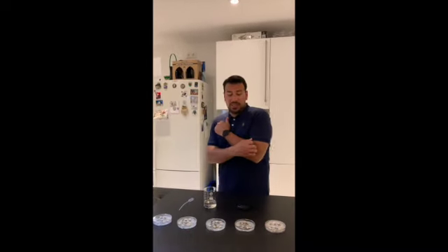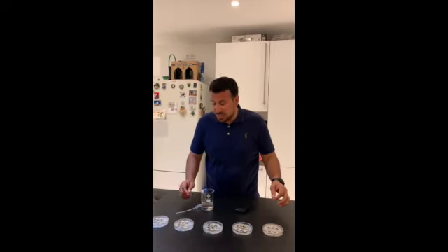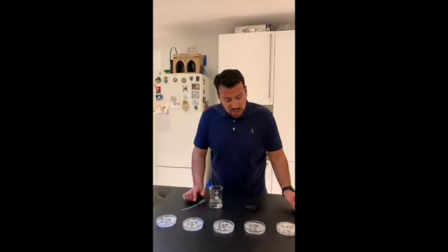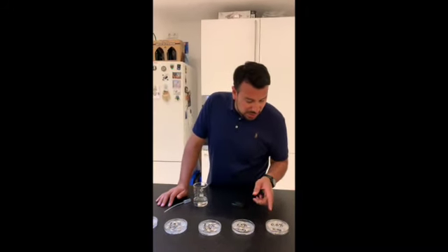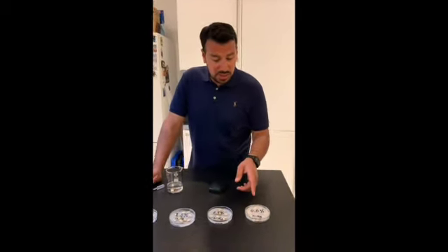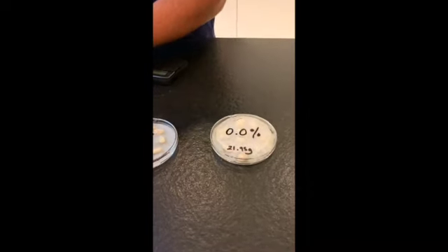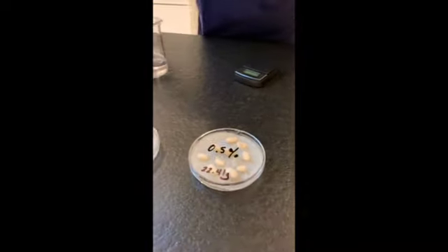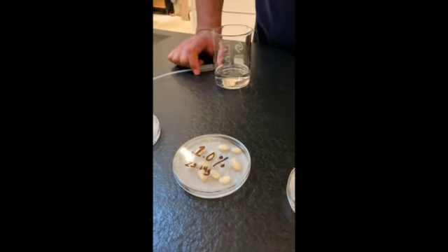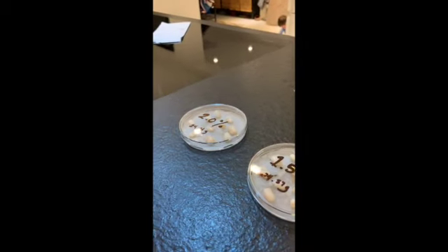Good evening, Dr. Fiegel. So it's been 24 hours since we placed our beans in the Petri dishes. The most notable difference is the 0.0%, so just pure distilled water. We could definitely see the buildup of condensation on the top here. The rest of them have no condensation, so not sure why that is. I mean, I have an idea, but I can't be certain.